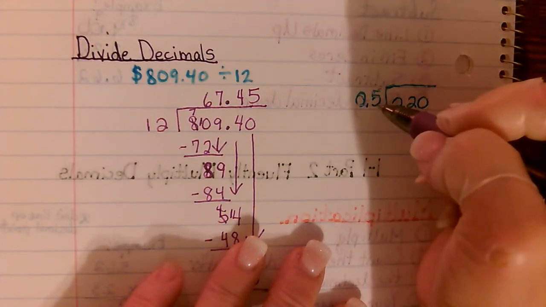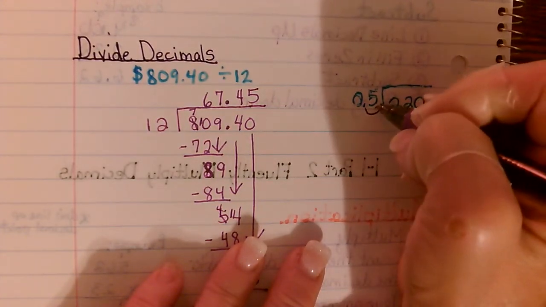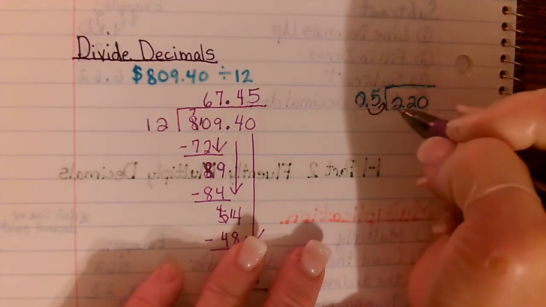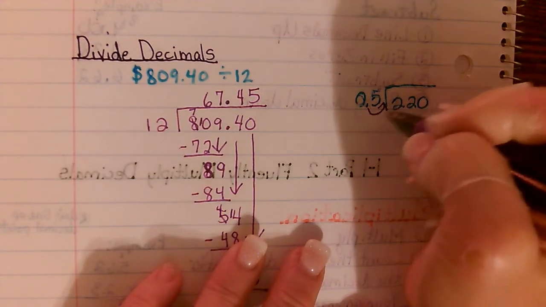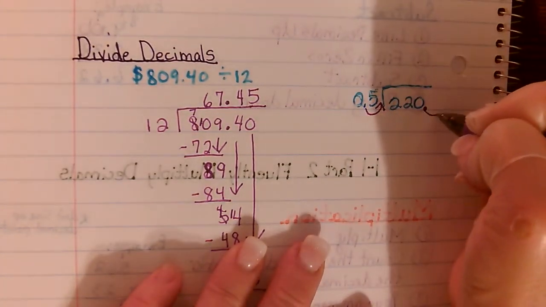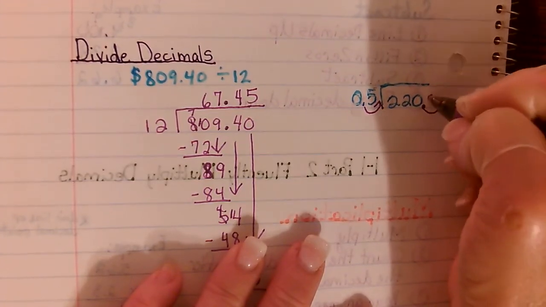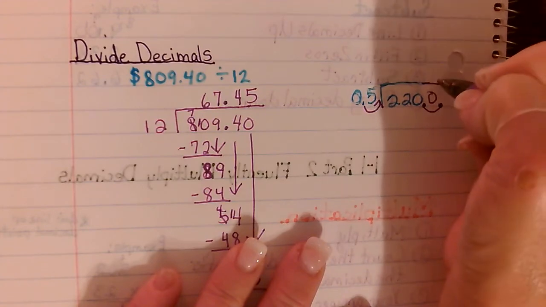But because there's a decimal on the outside, I have to move it. If I move it far enough to get rid of it, I had to move it one place in this case. If there had been more, I'd move it more. So I'm going to put a decimal at the end of my whole number here, and move the decimal over 1 inside. Now I can bring that decimal up.